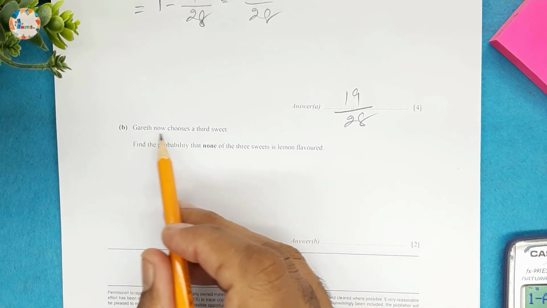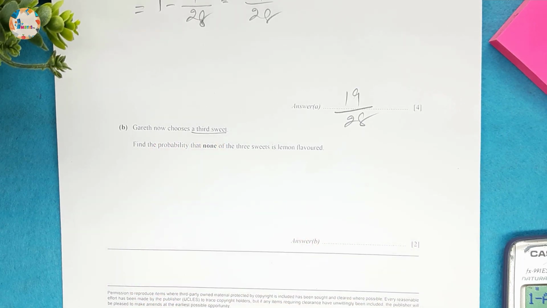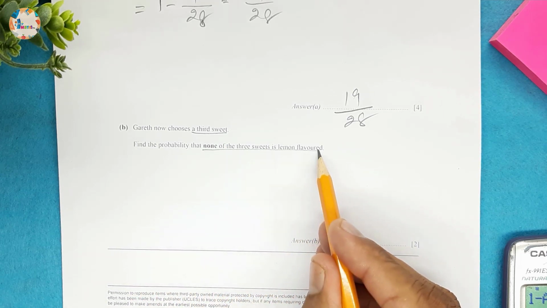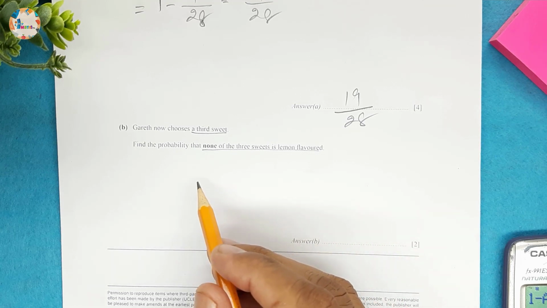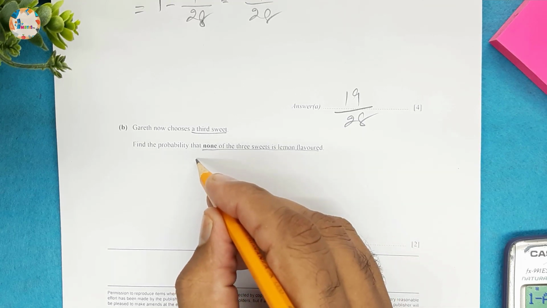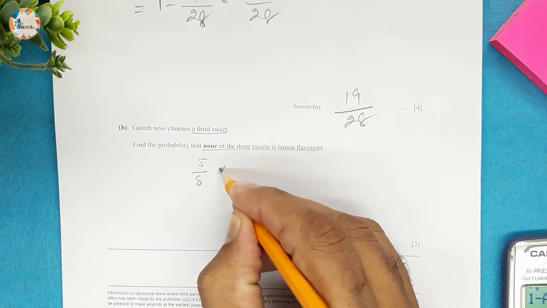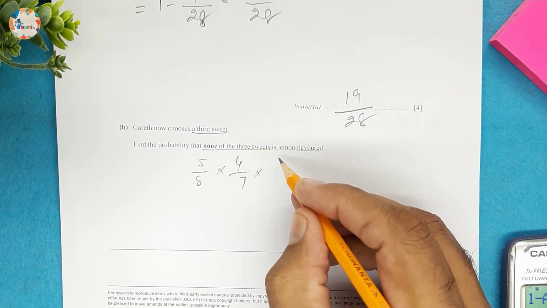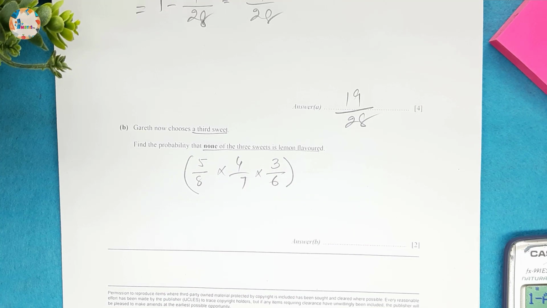Then B part, Grete now chooses a third sweet. So third sweet, find the probability that none of these sweets is lemon flavored. So none of these is lemon flavored. It can be 5/8 and 4/7, and the third option it can be 3/6. So these are basically the 3 options which it can have.